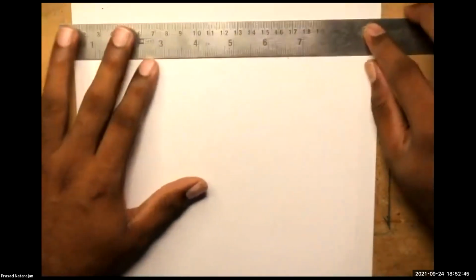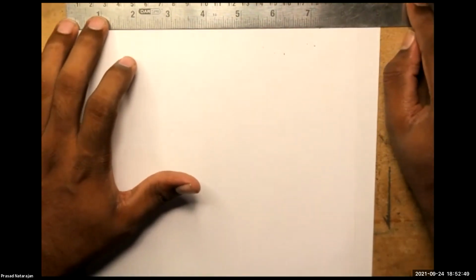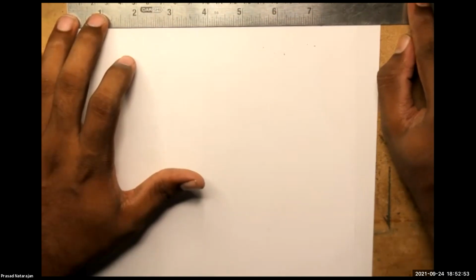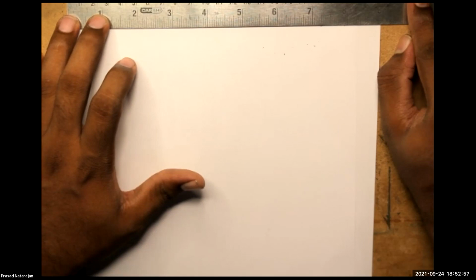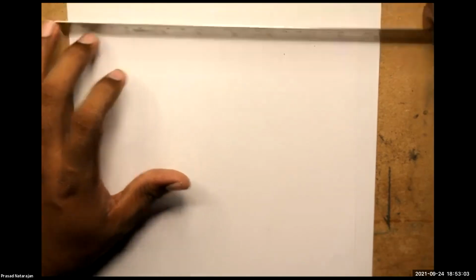I'm opening the calculator also. We have this measurement. It is measuring around 8.4, which is the width of the paper.